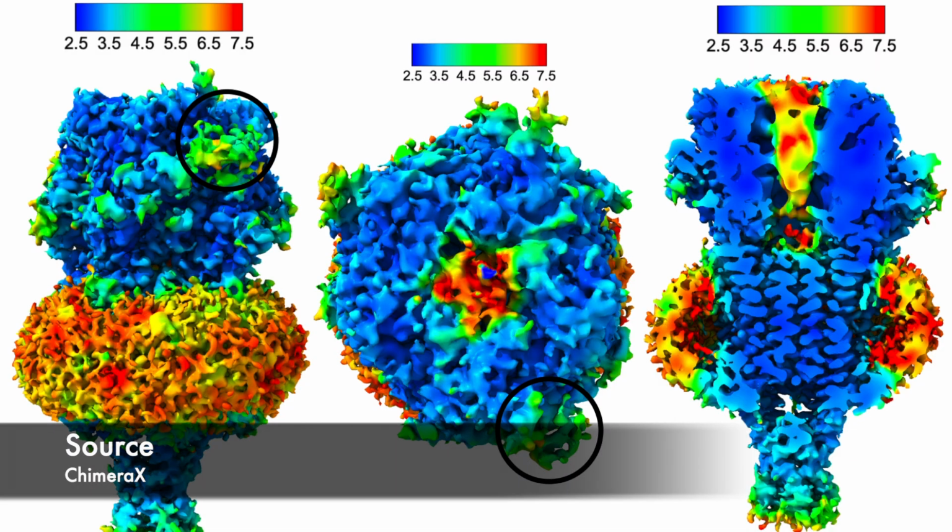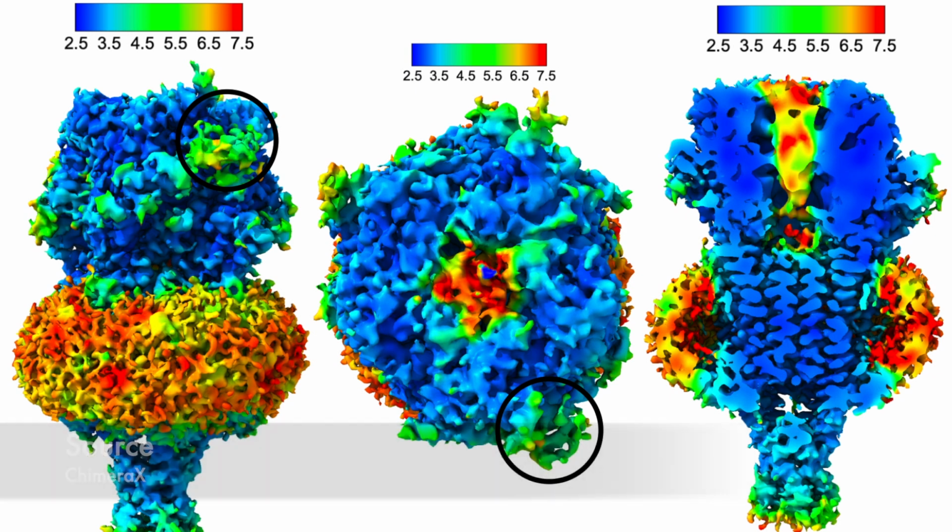Something to note is that circled here is the toxin bound to the receptor. If you remember from the second local resolution I showed you, the toxin was at around 6.5 angstrom resolution, whereas here we're seeing more of a 4.5 to 5.5 resolution. So we can see that we have improved resolution on this toxin binding.